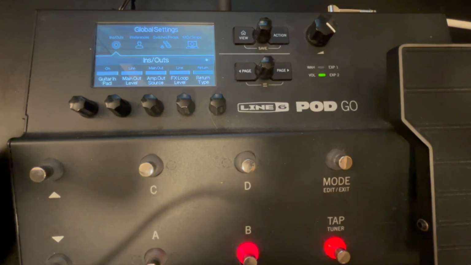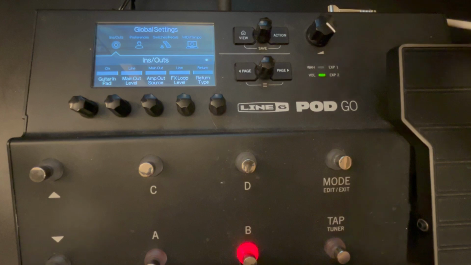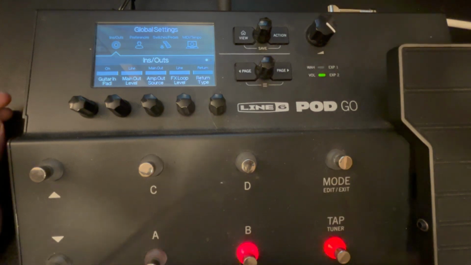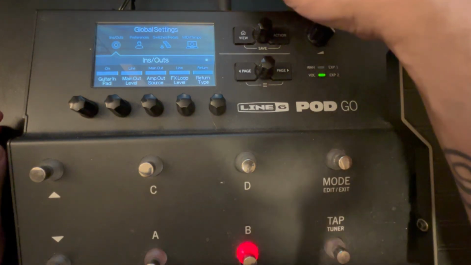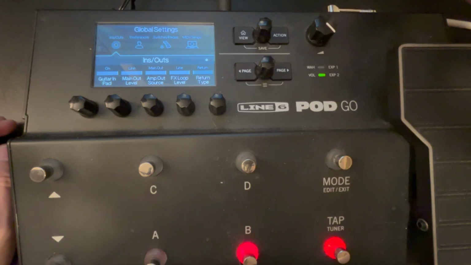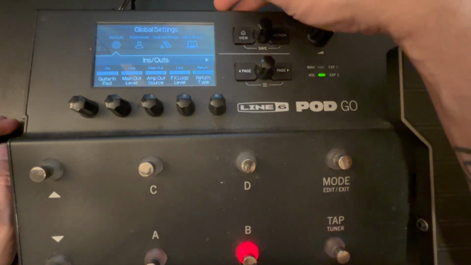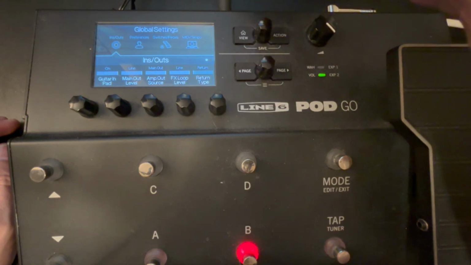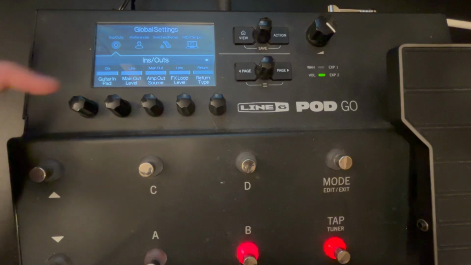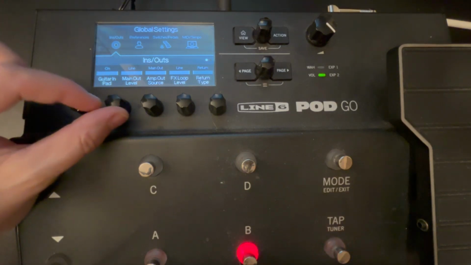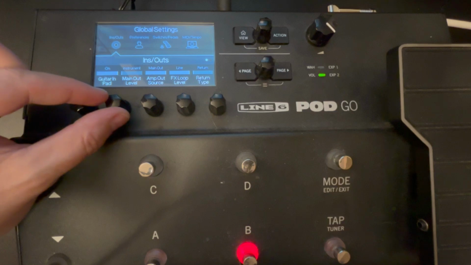Okay, main out level. So the main outs are on the back. Now I have here, I don't know if you can see if it's in the camera shot, but I'm using the left main out and going into my interface, which goes into my computer. So you want it set to line. Okay, if you were going into an amplifier, if you're using the main out, you can have it set to instrument.